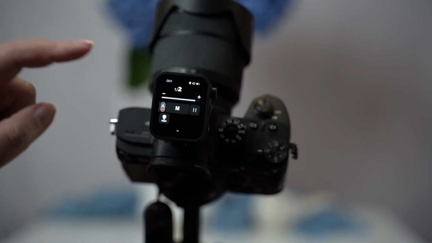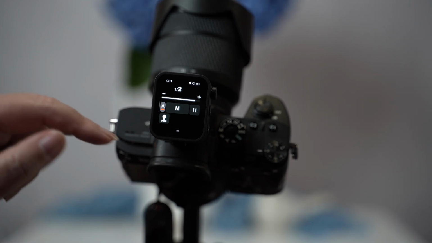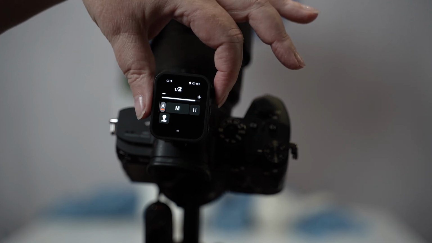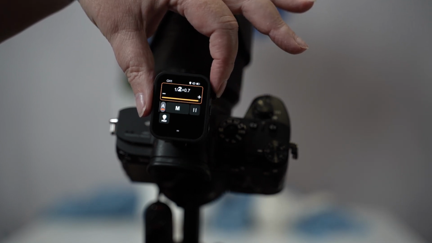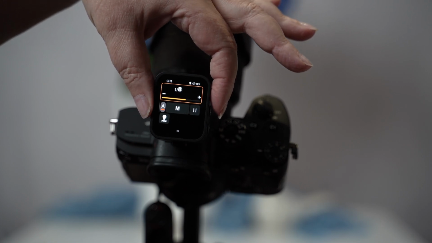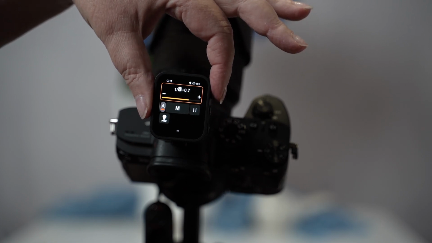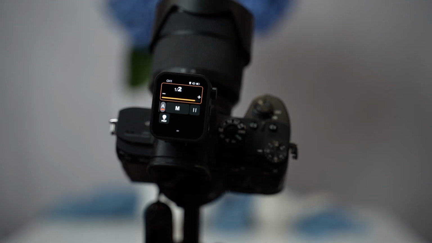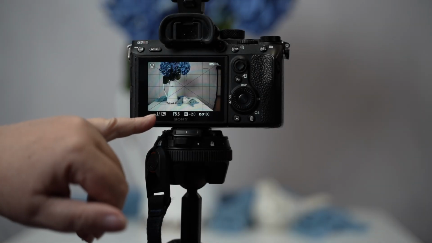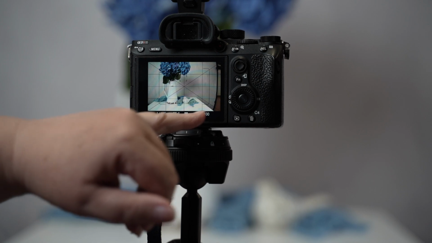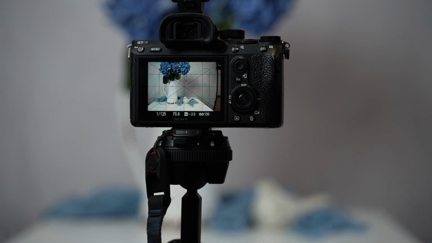I'll go through the settings of my camera at the moment, but if I want to change this up or down, there's a little button on the side and I can just scroll that. So it's full power, half power, quarter, eighth, 16th, and so on. Let's try that on half power for the moment. My settings are back to 1/125th of a second, f5.6, and ISO 100.